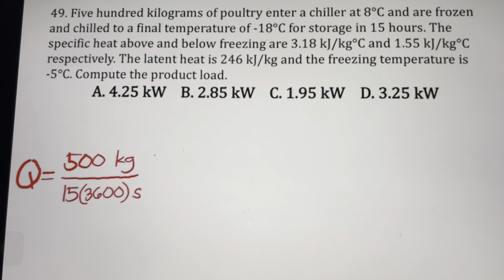Then let's start with the sensible heat above the freezing. So our Cp above is 3.80, multiplied by the change of temperature above freezing. Initially we are at 8, and then minus the freezing point, which is negative 5, so that will be minus negative 5. Plus our latent heat, 246.